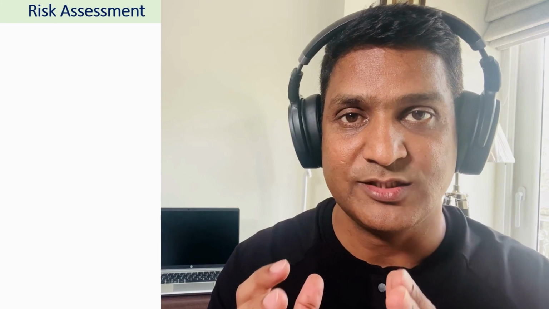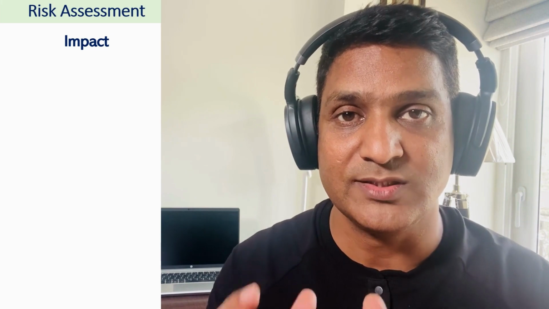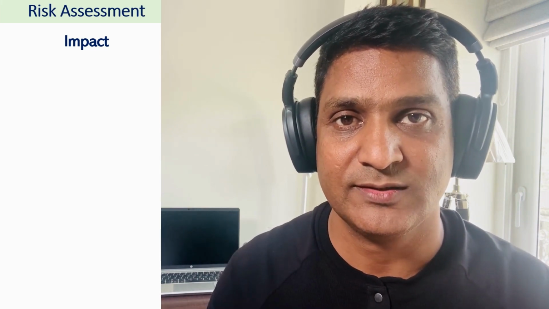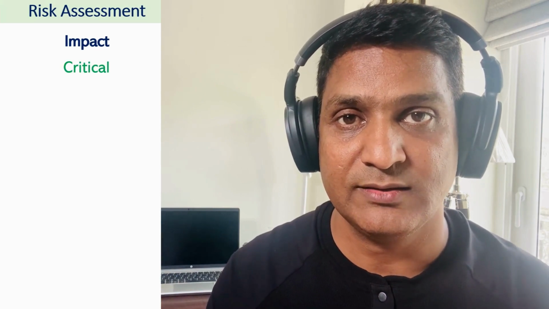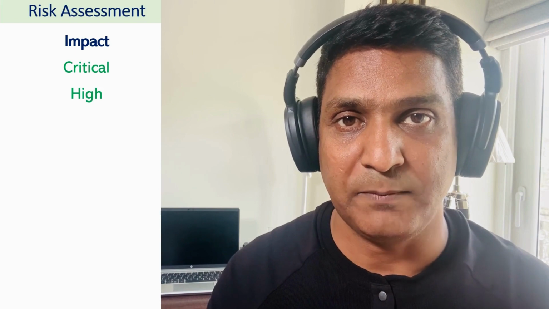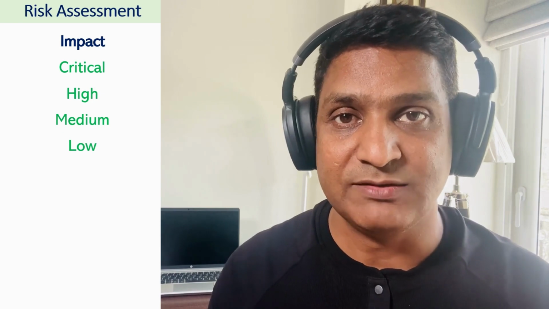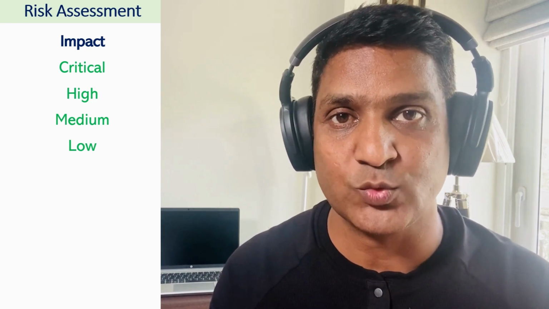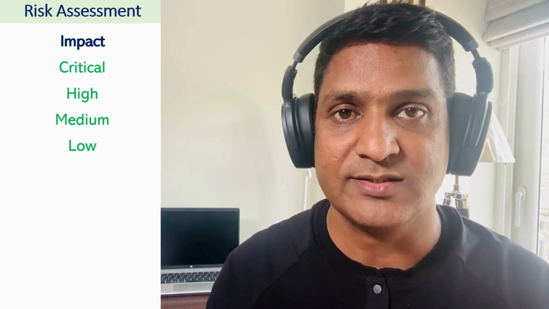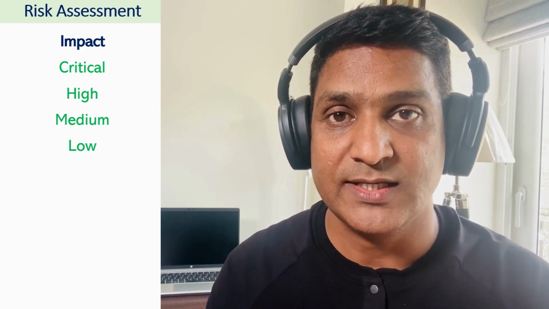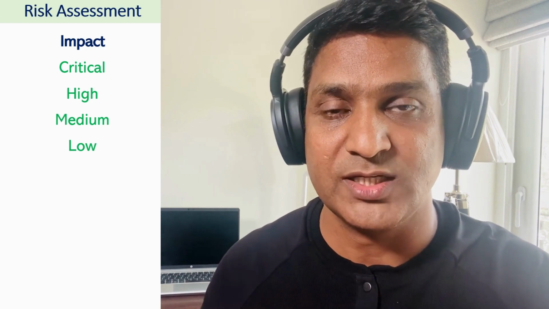Then the next step is risk assessment. In this step, we determine the impact of the risk. If this risk occurs, then how this is going to impact the project. We can define the impact in terms of critical, high, medium, and low. Some projects define impacts in terms of dollar values as well. If this risk occurs, this much is going to be the impact on the project in terms of dollar values.